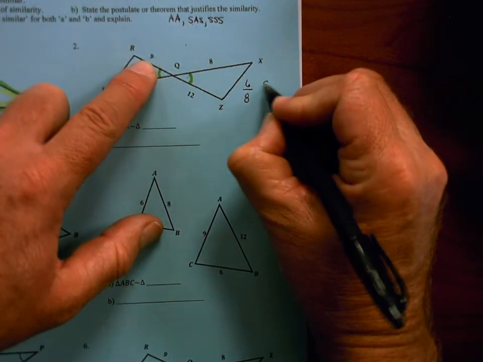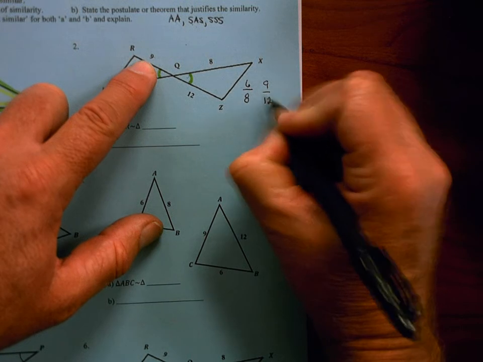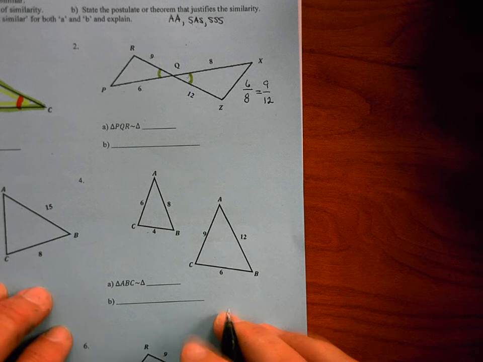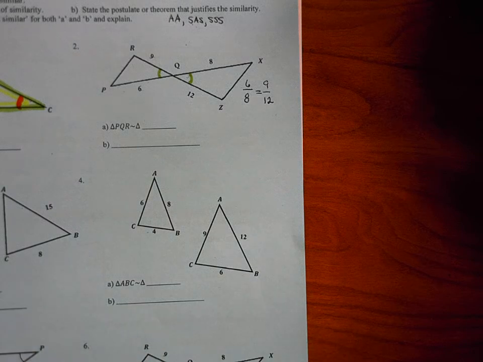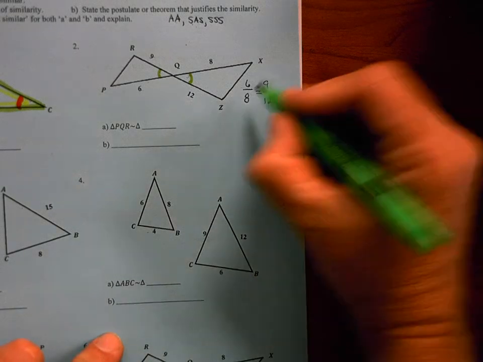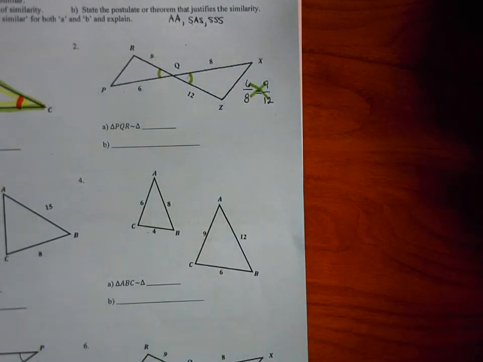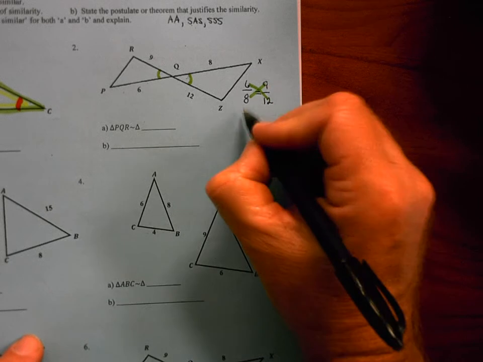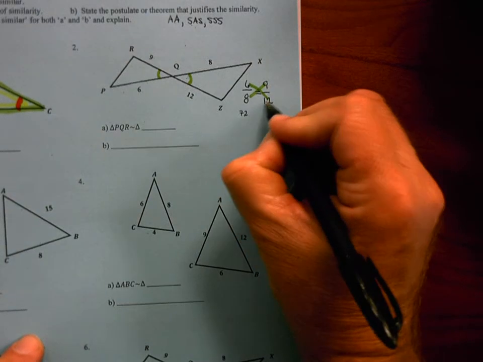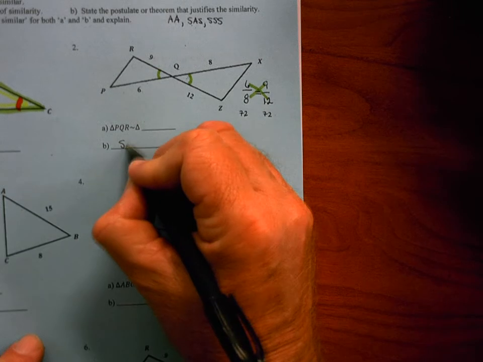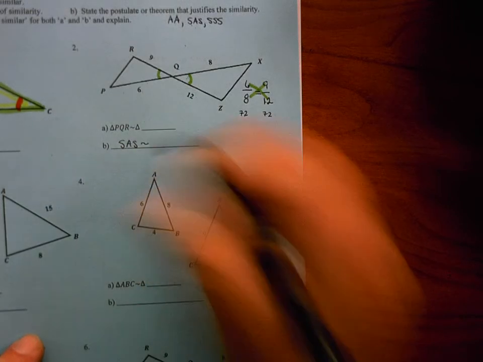9 would correspond with 12. So side angle side would work here if those ratios are proportional. And the way that you tell, if you only have two ratios, is cross multiply to see if the ratios are proportional. So 9 times 8 is 72. 6 times 12 is 72. They are proportional, so this one would be side angle side similarity.